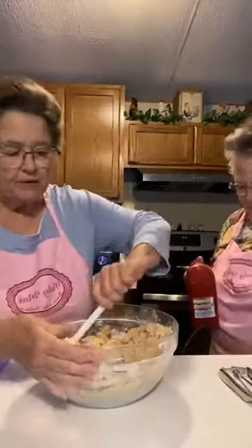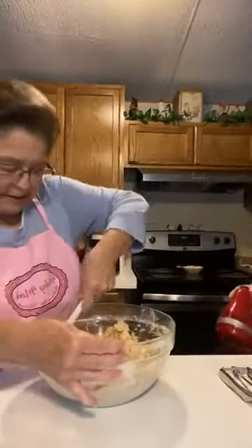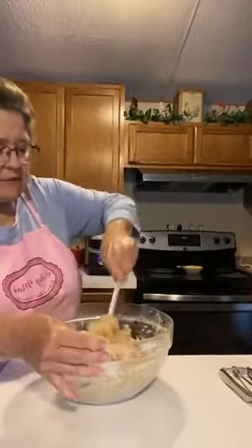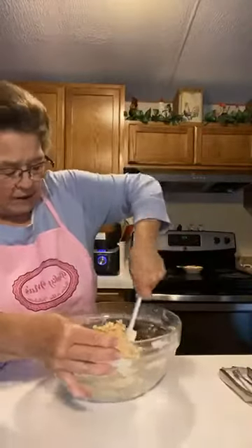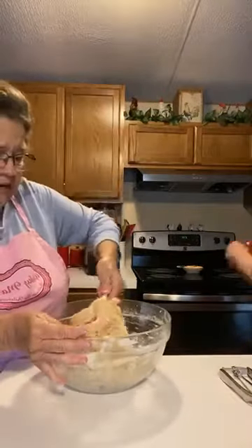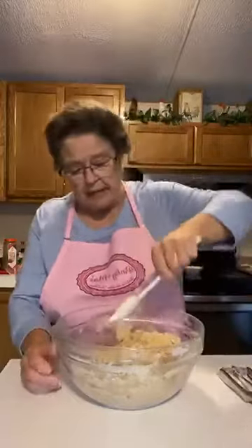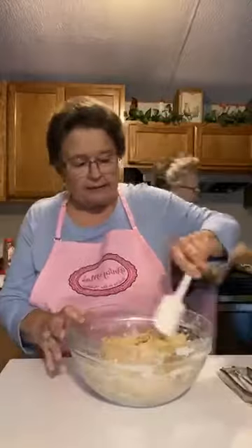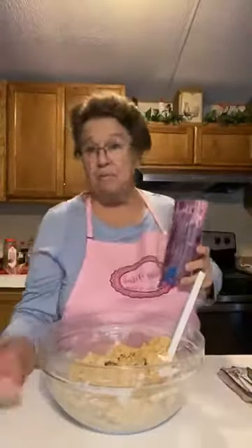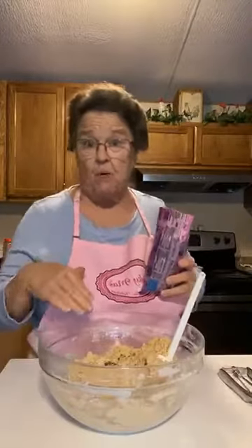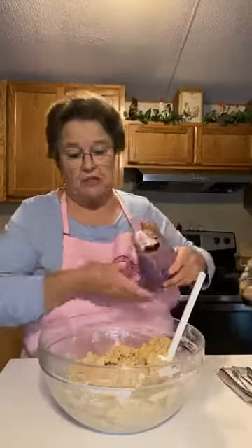I should have done this before I cut it off, but on my cookies that I made the other day, I put them in the refrigerator and let them sit a little bit. Chill the dough. Yeah, but I'm not going to do it on these. Now you can put nuts in there. At this point, after you get it all mixed up, you put your nuts and your chocolate chips.